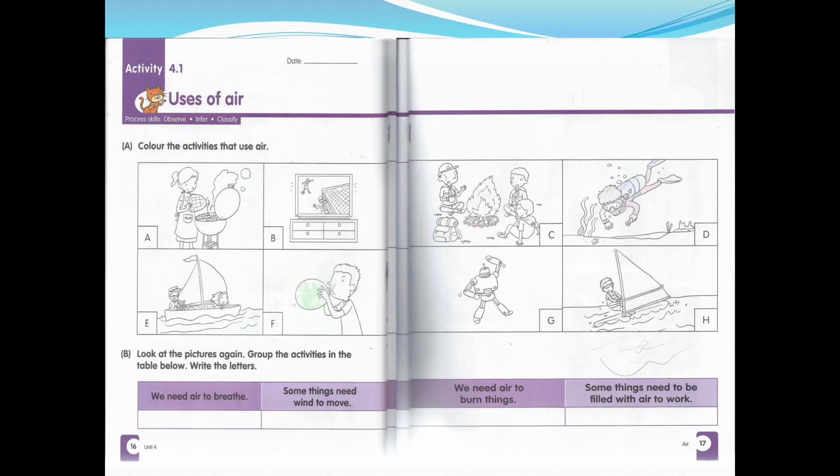In this case, they are letter E, the sailboat, and letter H, okay, the windboard. The next one says we need air to burn things. And here we have letter A, the barbecue, and letter C, the campfire.